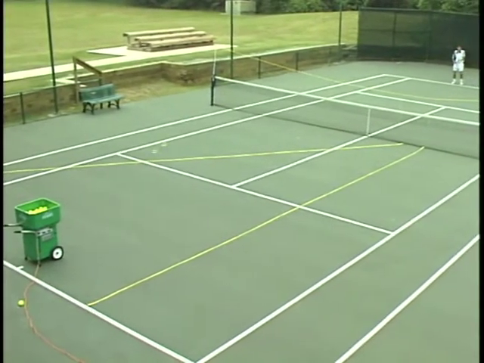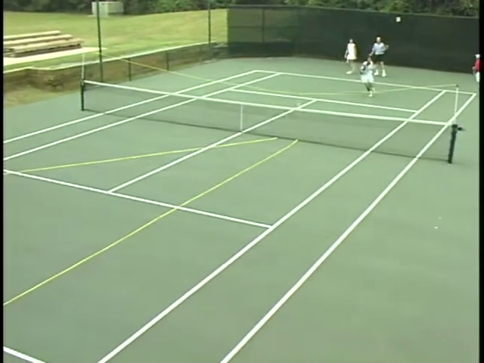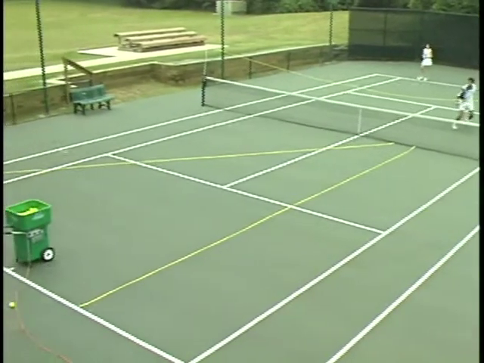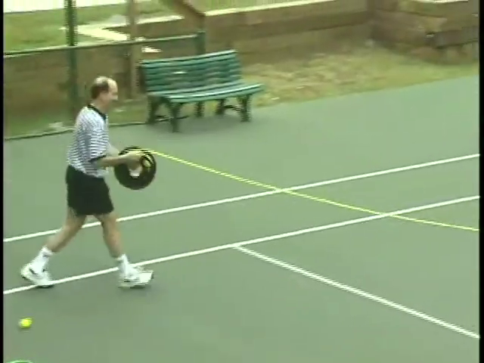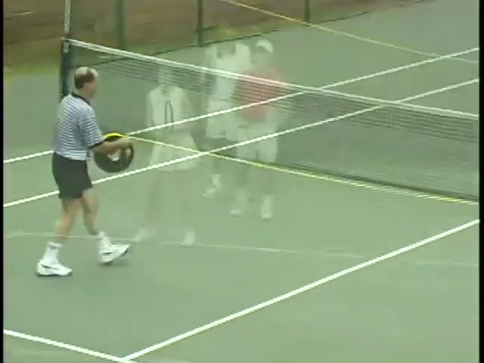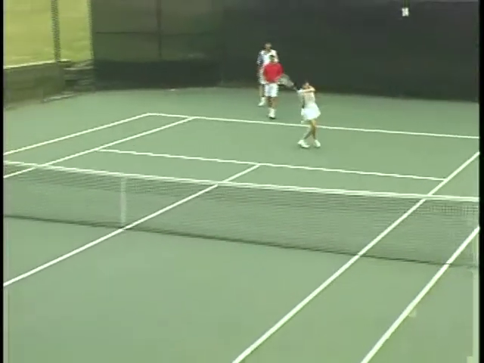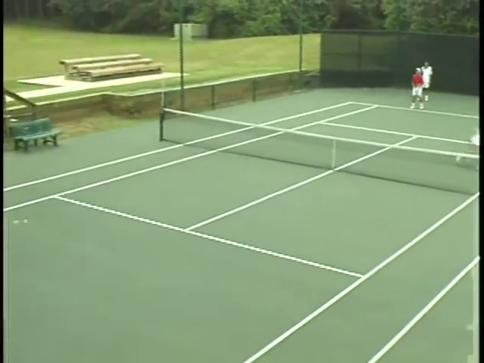A quick word of advice is that after some time with visual aids, perhaps 15 to 20 minutes, it is critical to then remove the aids and have them continue to make sure the players can still visualize their target zones.